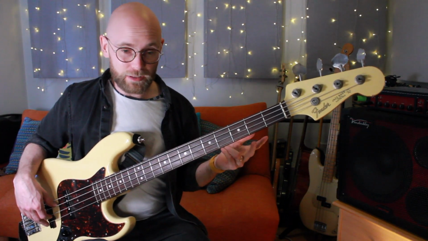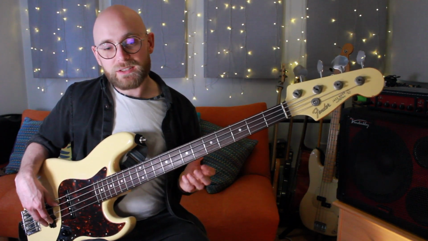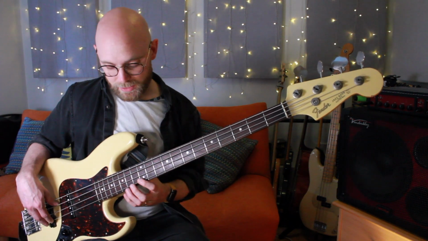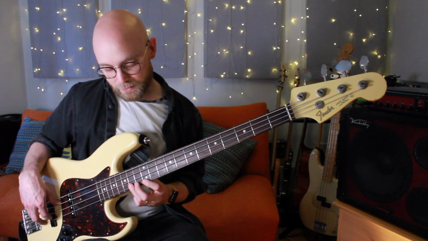I'm thinking of this fill in 3 distinct parts really. There's the first part, which is 3 notes, and like I said, these are all triplets. So we're going from the A to the G down to the E. And those 3 notes repeat before you move on to the next part of the phrase.